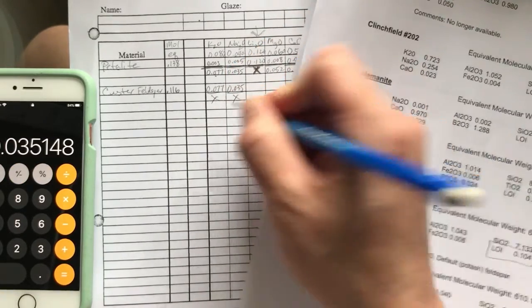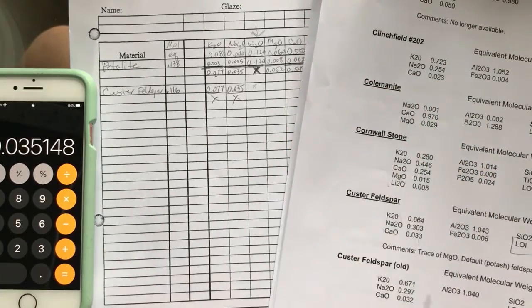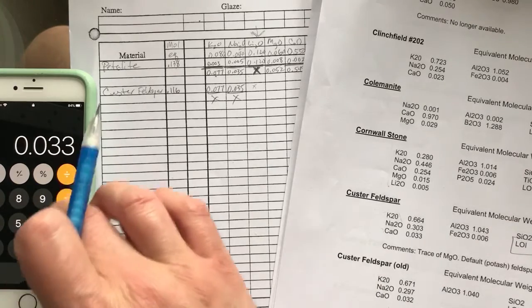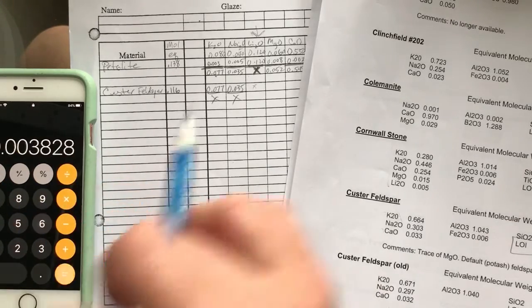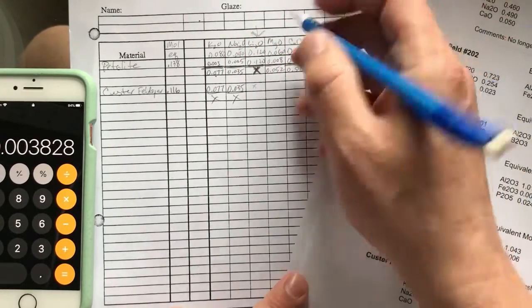What do you know? Got rid of that one. Lithium, we've already gotten rid of it. Let's see. No magnesium, but we have some calcium. 0.033 times 0.116 is 0.004. Make sure we do it in the right column.